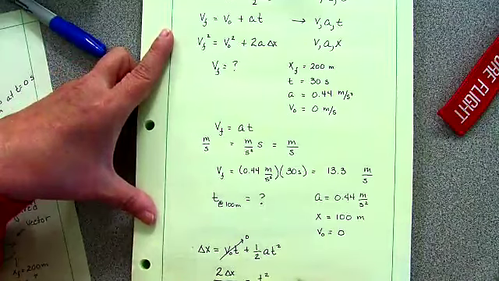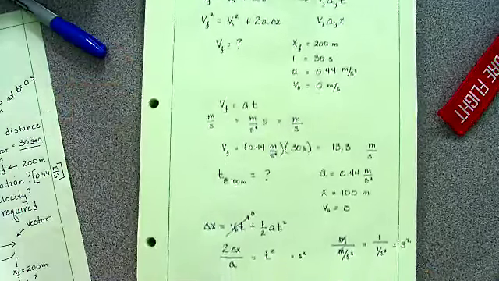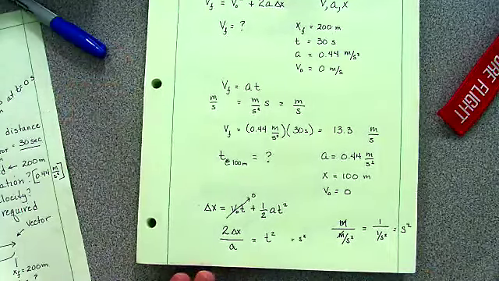So let's look at my units. Time squared is going to be in seconds squared. So now I've got meters divided by meters per second squared, which my meters will cancel. And now I have 1 over 1 per second squared, which is equal to seconds squared.